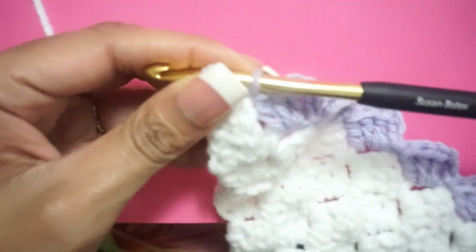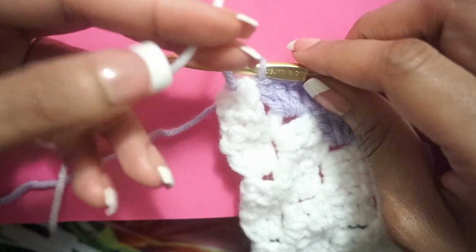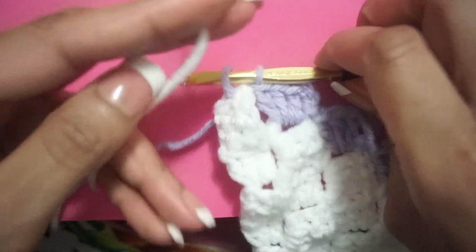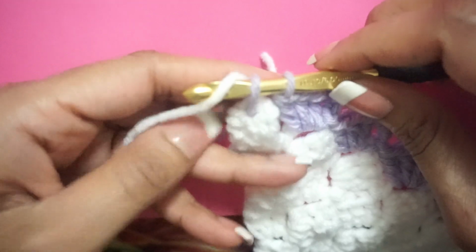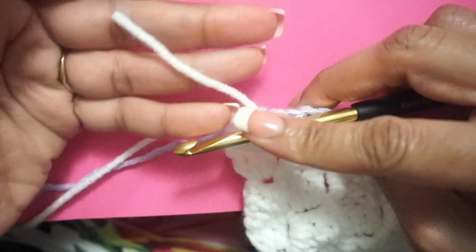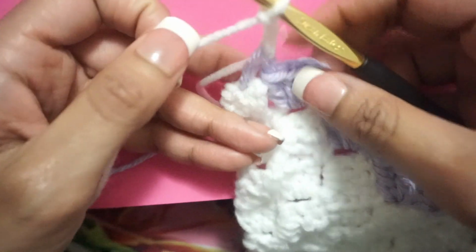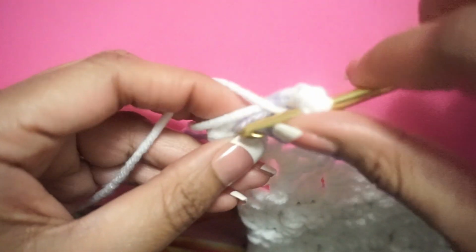I'm slip stitching just like I did with the white, pulling up the loop, and then I'm taking the white string and pulling it through, leaving a nice tail so I can weave that in, and chaining up 3. 1, 2, 3, and then I'm going to insert 3 double crochets.